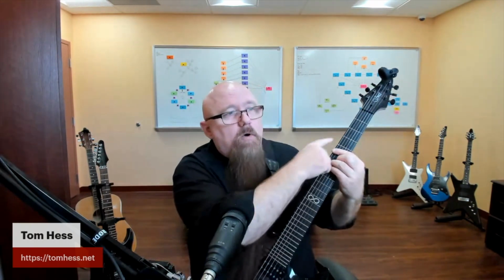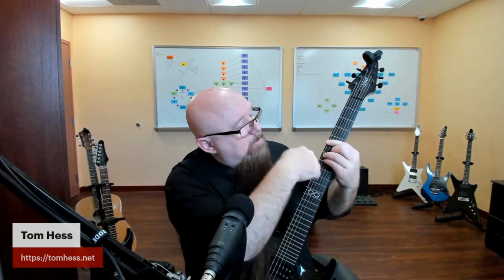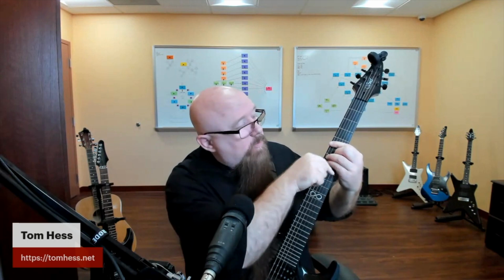So now if you know that this is major in general, and you know which one of these is the third, now you can do all kinds of things with this chord. You now know how to make this chord minor. Some people already know that this is a minor chord because they were told that this shape is minor, but they might not understand why this is minor and why this is major.